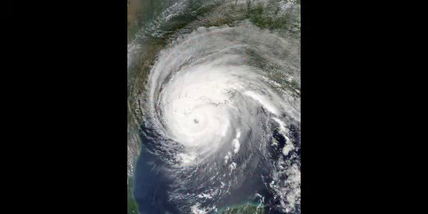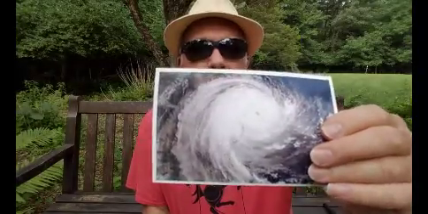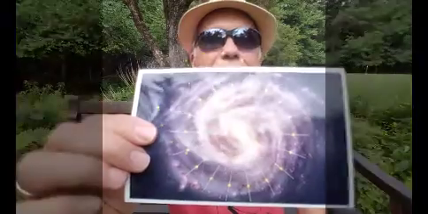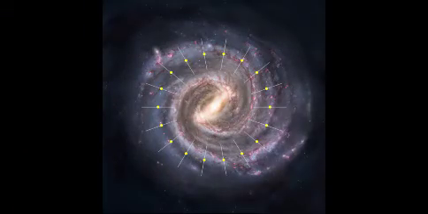We also see it in nature. Here's a picture of a hurricane. You see the spiral? Okay. And this looks a lot like what our galaxy looks like, the Milky Way galaxy. You see the spiral and you see the numbers.